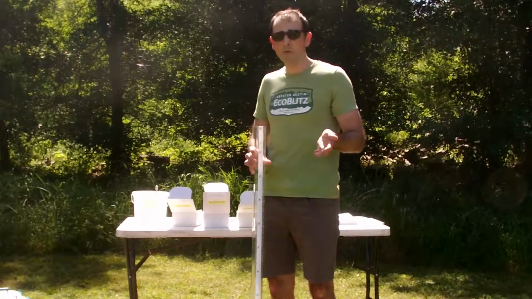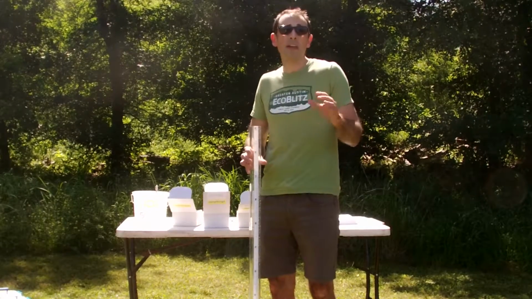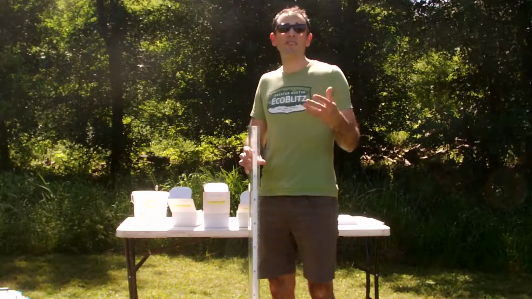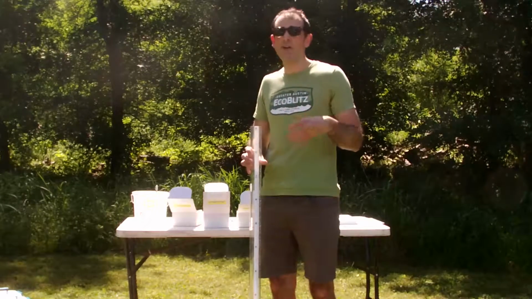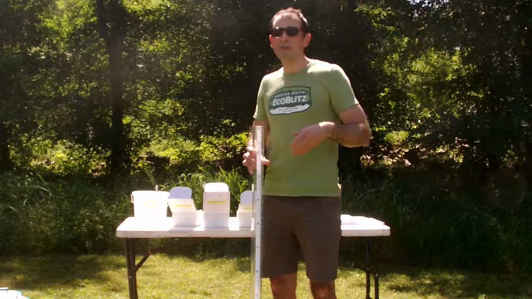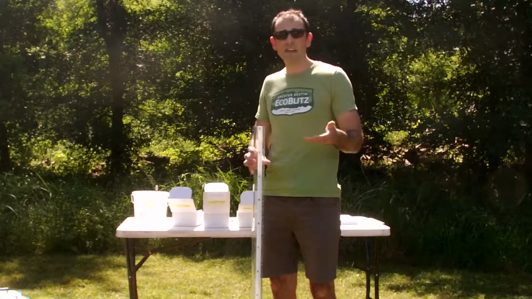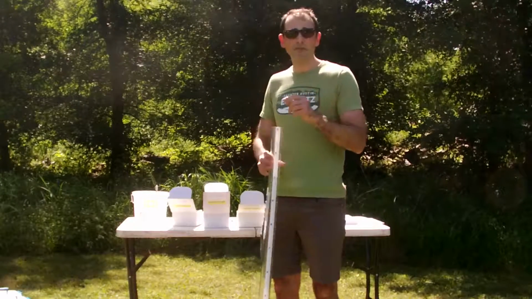measure turbidity, which is essentially how clear water is or isn't, based on all the suspended matter that's in there from algae, from contaminants, from pollutants and sediment, clays and silts. We're next going to measure temperature.